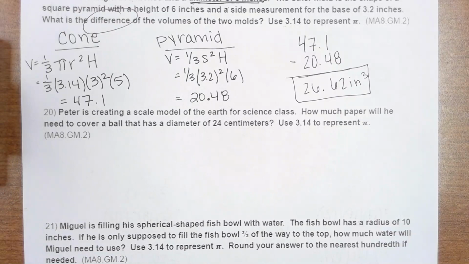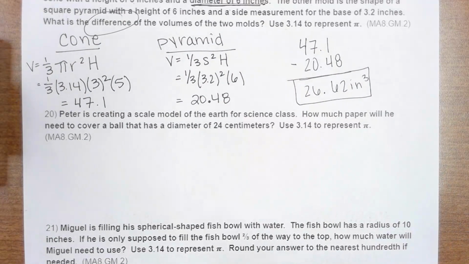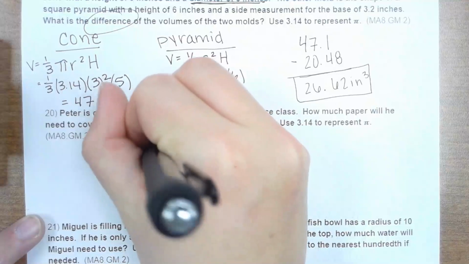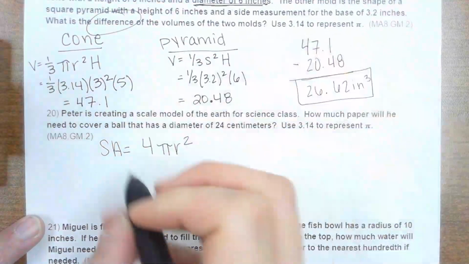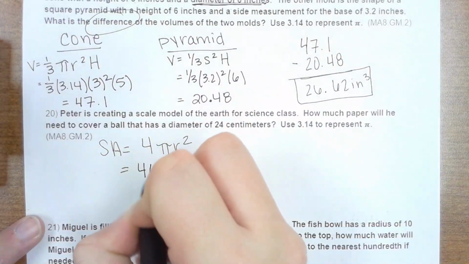So remember, if we're talking about the outside of the figure, that's surface area. If we're talking about the inside, that's volume. So if we're trying to figure out how much paper we can use to cover the ball, that is surface area. So our surface area formula for a sphere is 4 pi r squared. They do want us to use 3.14 for pi.